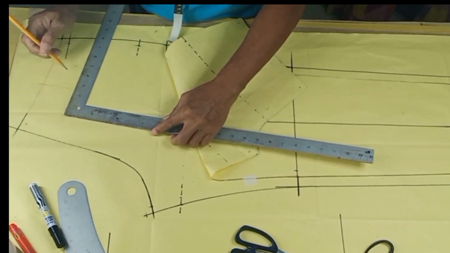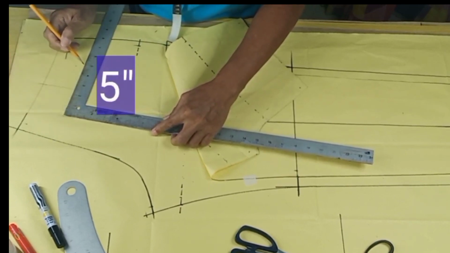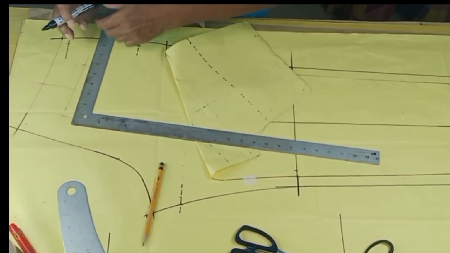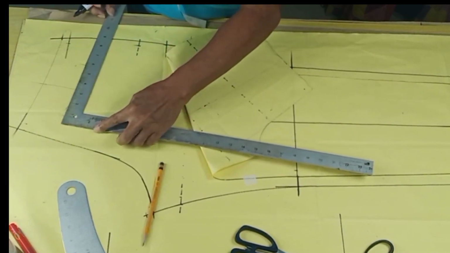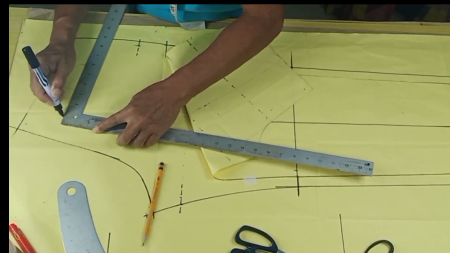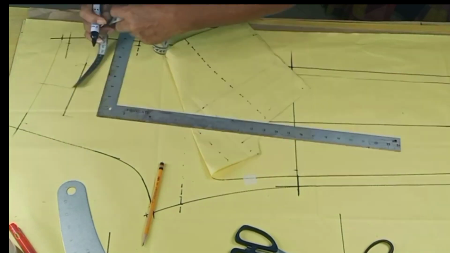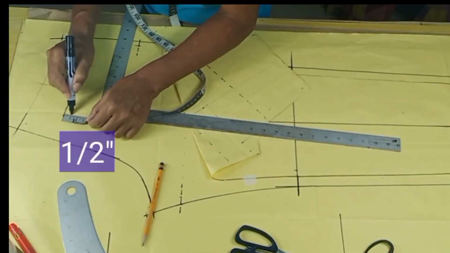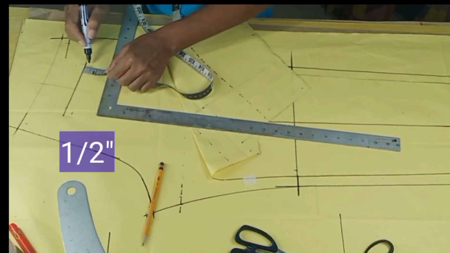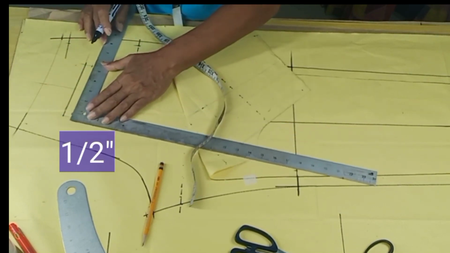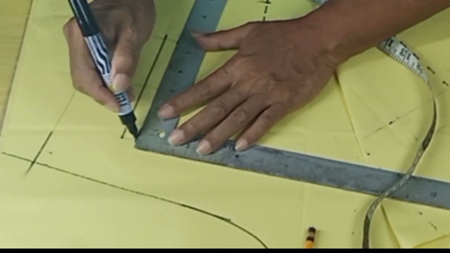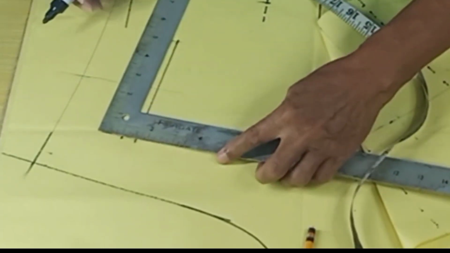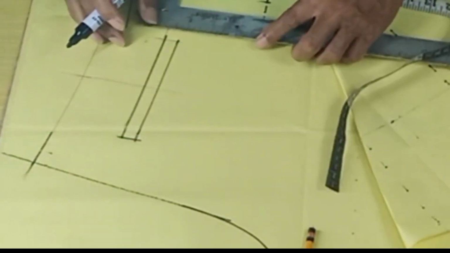Pocket opening is 5 inches. Darken the pocket lines so they can be visible. Lip of pocket is 0.5 of an inch. Yes, that's it.